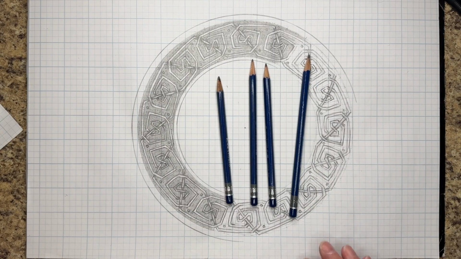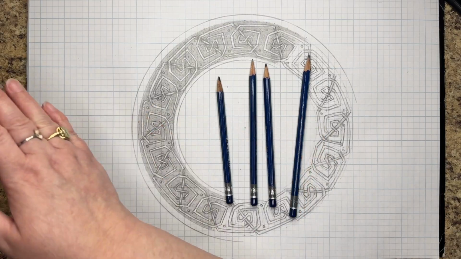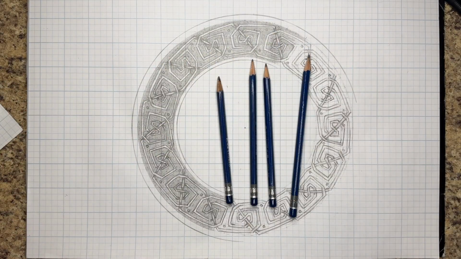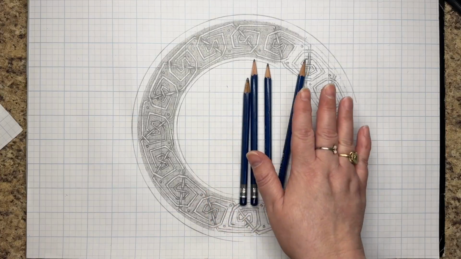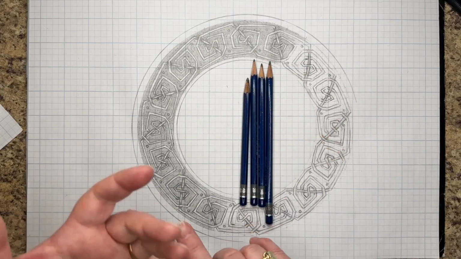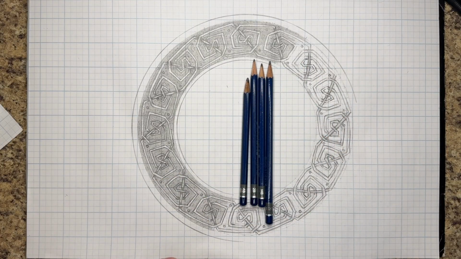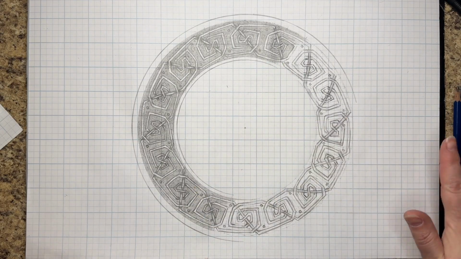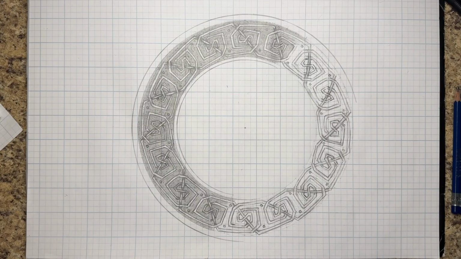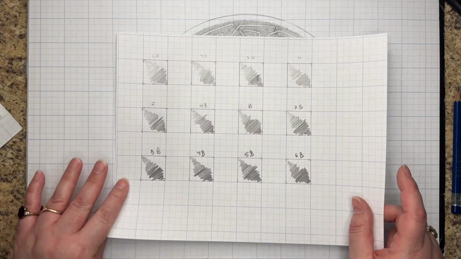Whatever your medium is, you need to know what the lightest range is to the darkest. If you're using gray tones or black and white, if you're using micron markers, charcoal, or pencil, you're going to want to know what your tonal range is, right?